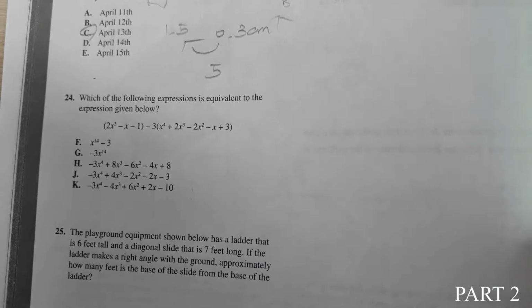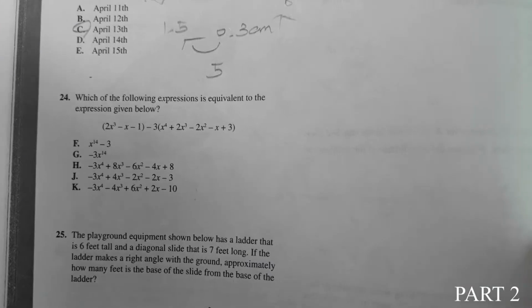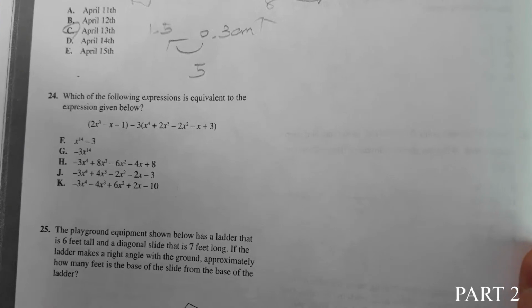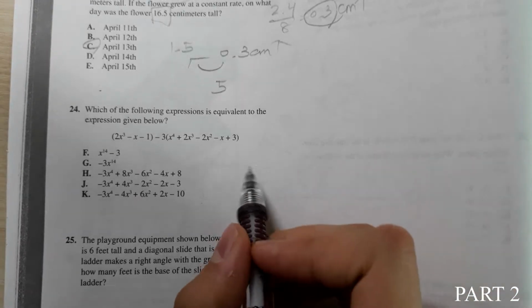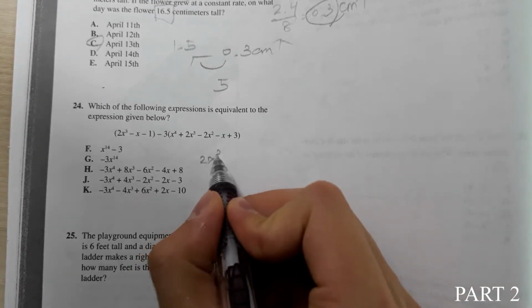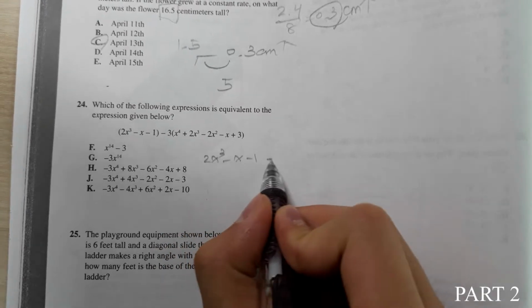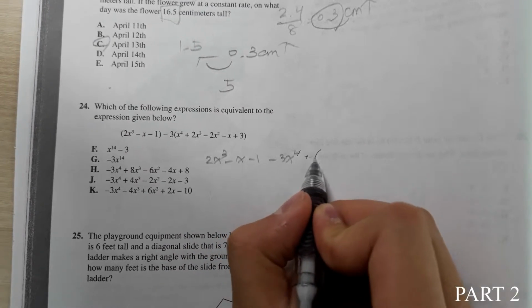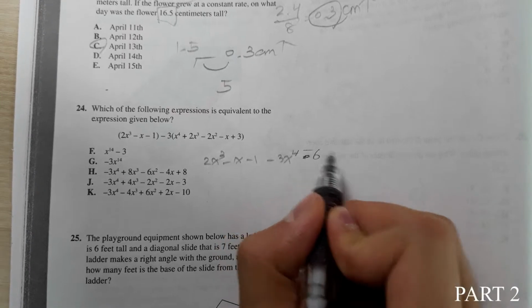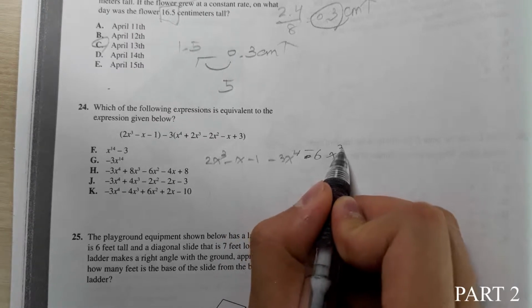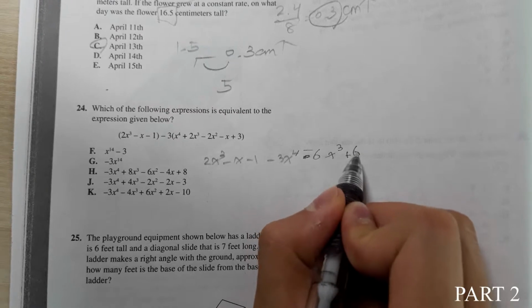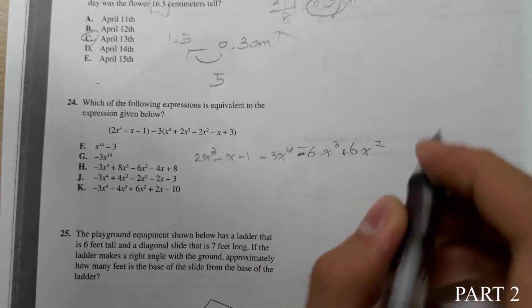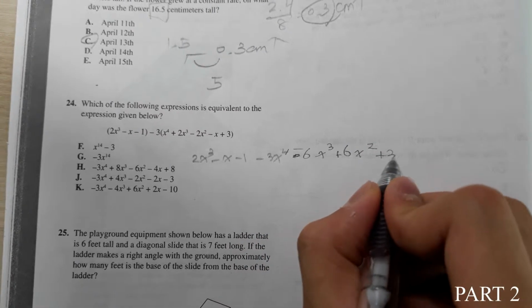Okay, number 24. Which of the following expressions is equivalent to the expression given below? Okay, we just have to write this all down, and let's see. For you guys, you can stop the video and try solving it by yourself and compare it to my answer.